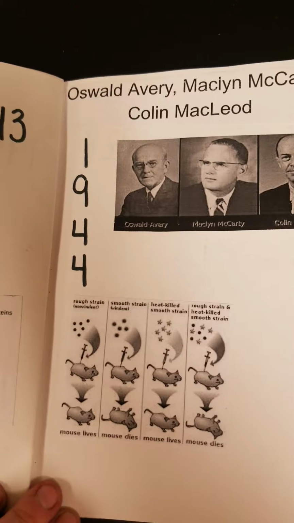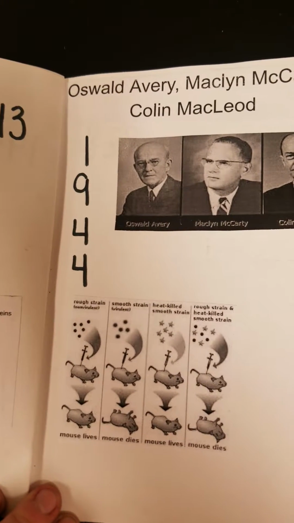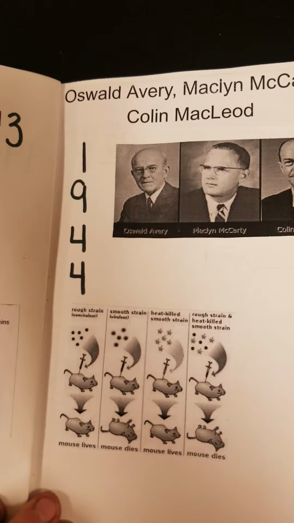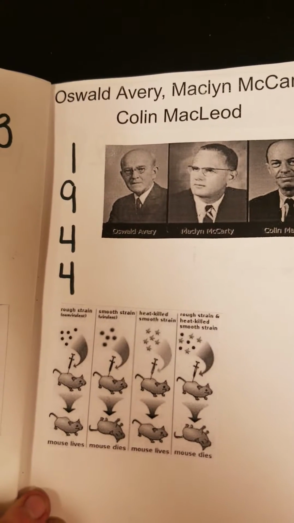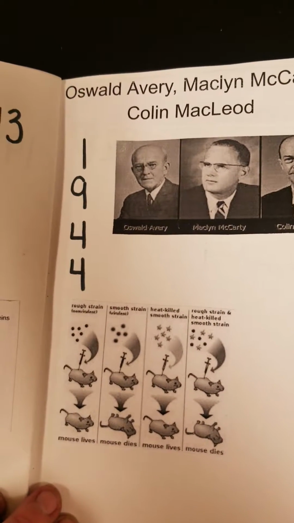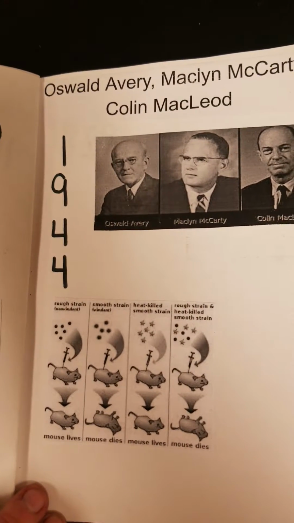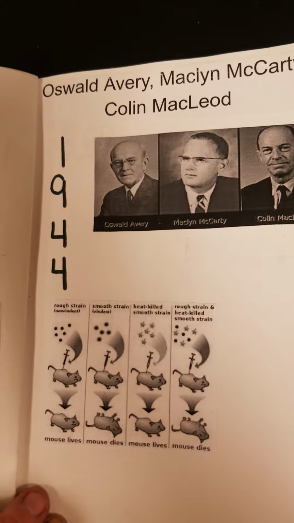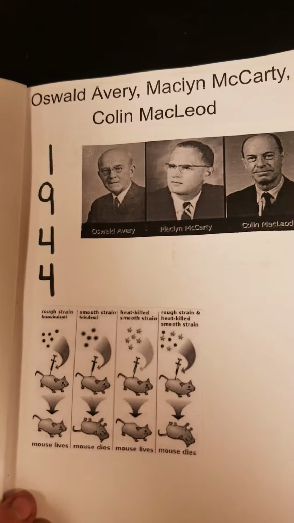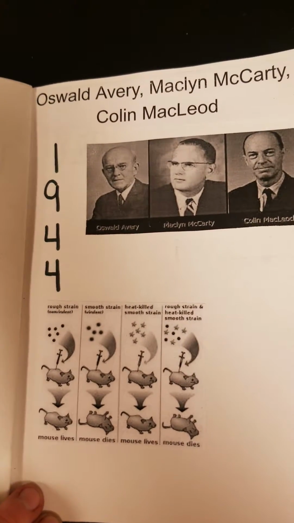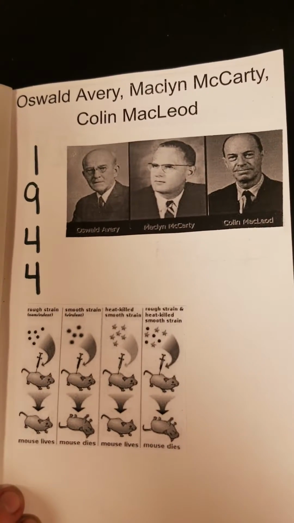Mice eventually died, and the reason was that the immune system could detect and destroy the rough outer coat of the innocuous R form of the bacteria, but not the smooth S form. From this, it was deduced that the R, when combined with the S bacteria, became deadly. From there, the three purified the bacteria to obtain the transforming factor, which they later found to be nucleic acid, or DNA.